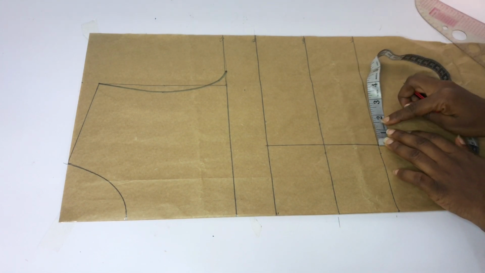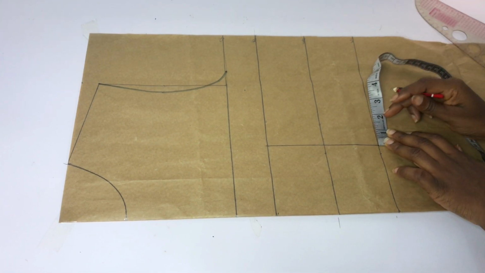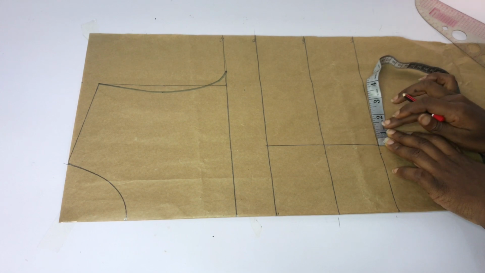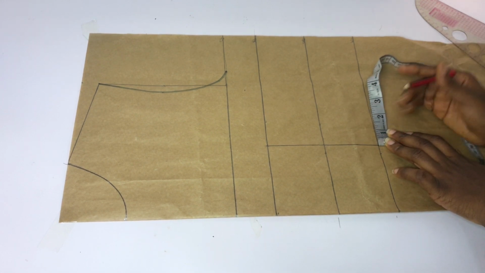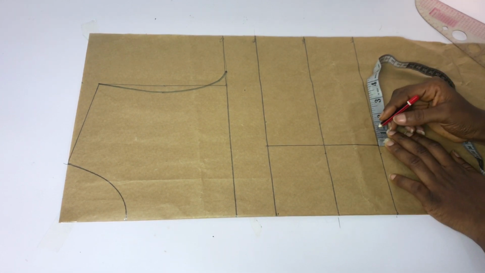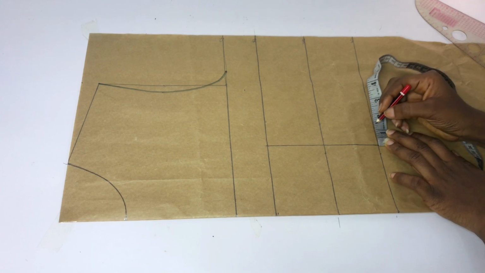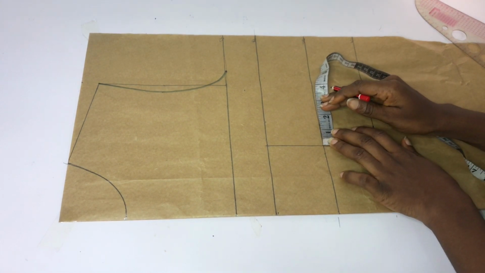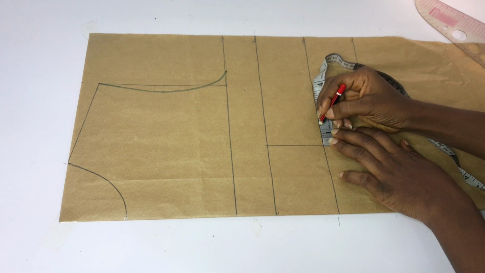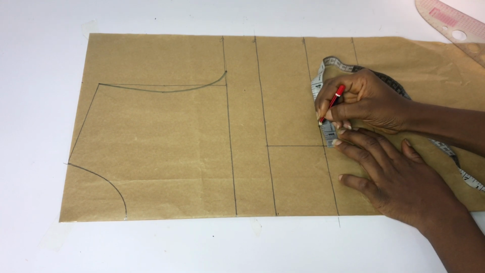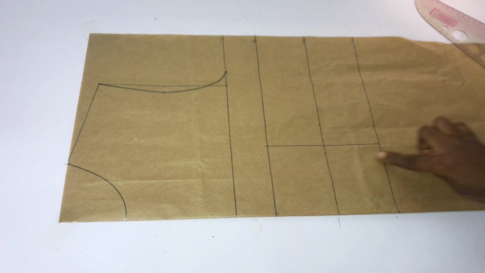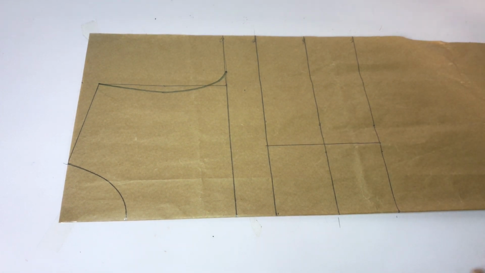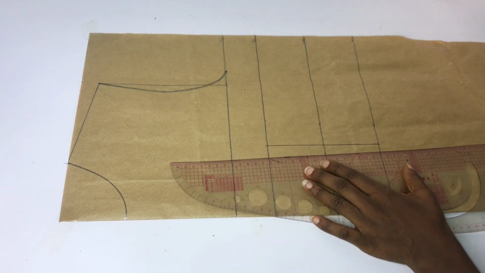On the side front, I'm going to be taking 1¼ inch. So if you are busty, you can do 1.5 inches or 2 inches. It depends on how busty you are. So for me, I'll just take 1¼ inch on the waistline. I'll take the same 1¼ inch on the under bust line. So for the center front, if you are very busty, you can take 1 inch instead of half an inch, but I feel like half an inch is okay.